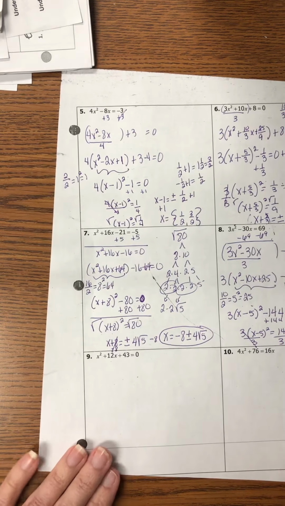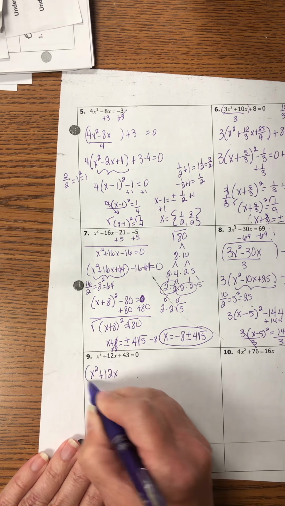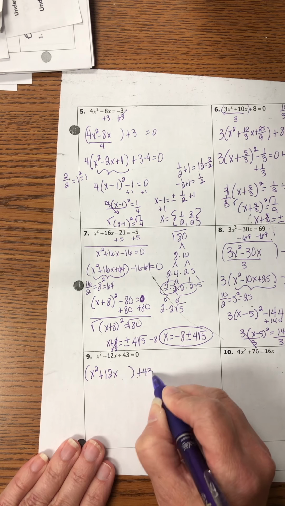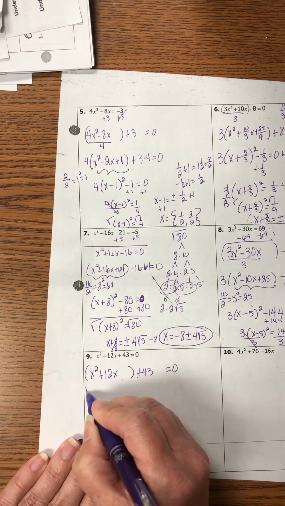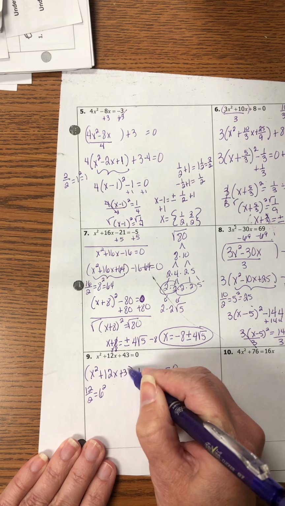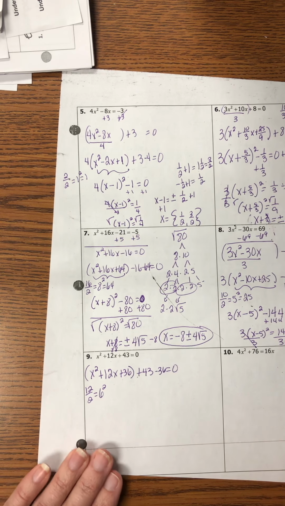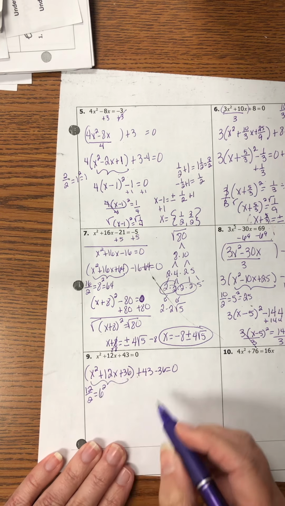Now looking at number 9, we're in good shape here, so let's go ahead and parenthesis up the first 2. Take your middle number and divide it by 2, and then square it. So we're going to add 36 here, which means we'll subtract 36 here. So this is my perfect square trinomial.